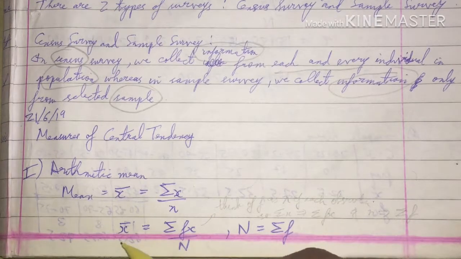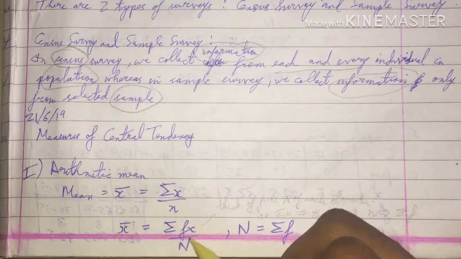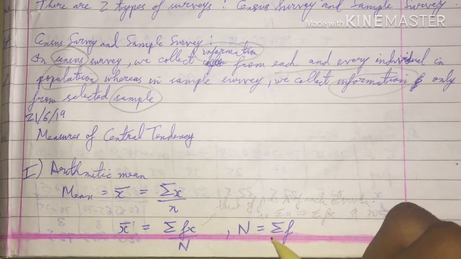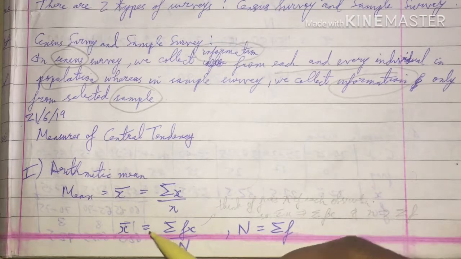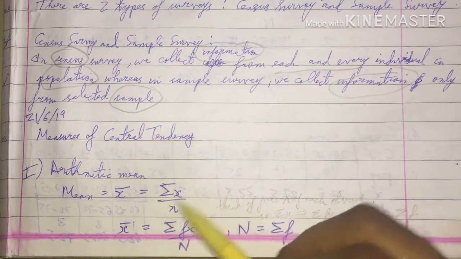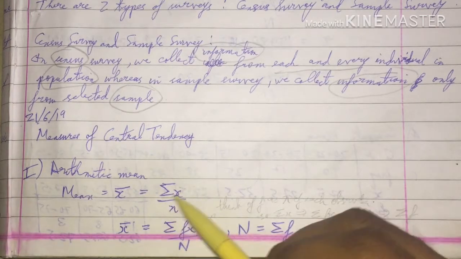and when the frequencies are given, it's x bar equal to summation fx upon capital N, where capital N is nothing but summation f. So as you know, mean is nothing but the average. So it is the sum of the data upon the number of data.